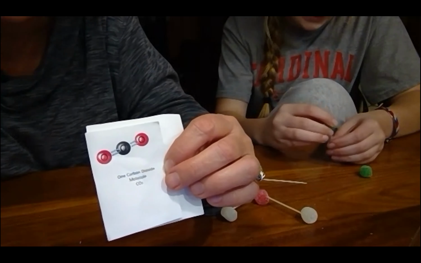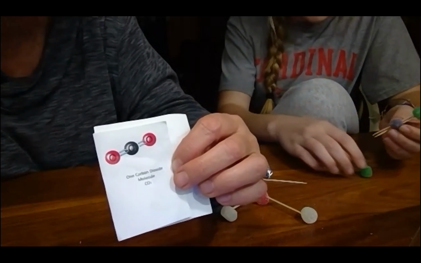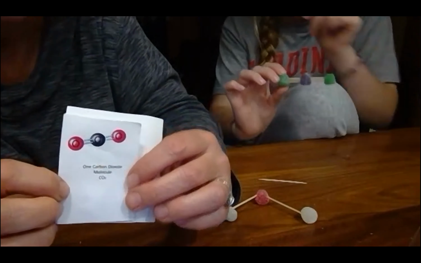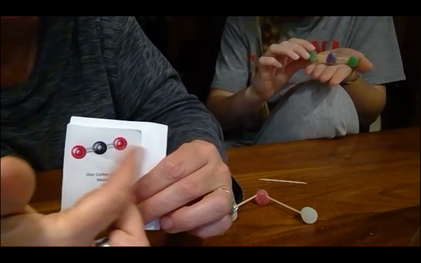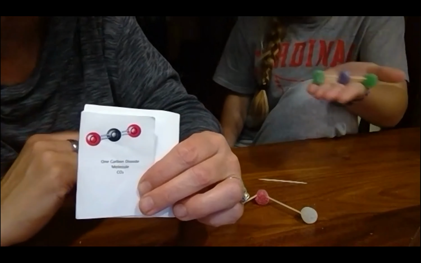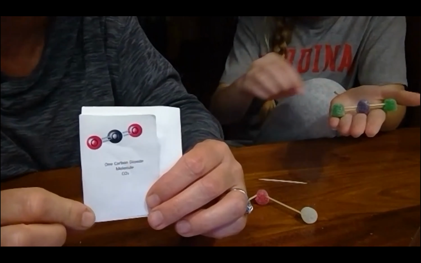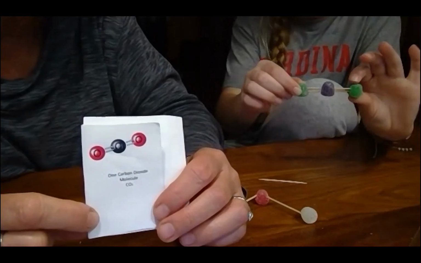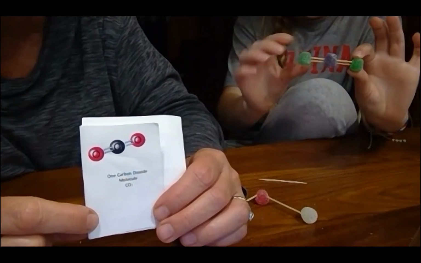She put two toothpicks through her gumdrop. So each atom has protons, neutrons, and electrons. The number of protons determines what element it's going to be on the periodic table. And then when we combine those elements, we end up with a molecule. Let's take a look at Emma's lovely carbon dioxide molecule. There it is.